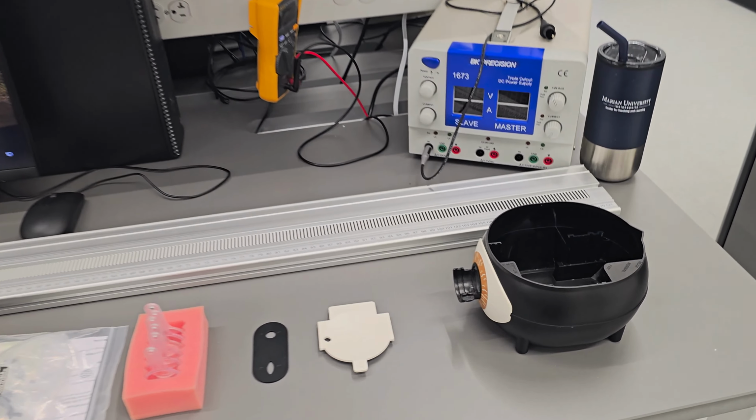Then we would like to put the pupil itself. So this is the pupil that we will be using. We'll put it in slot A. We will put the round one in slot A.